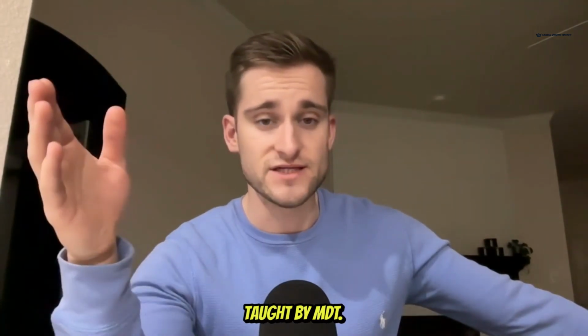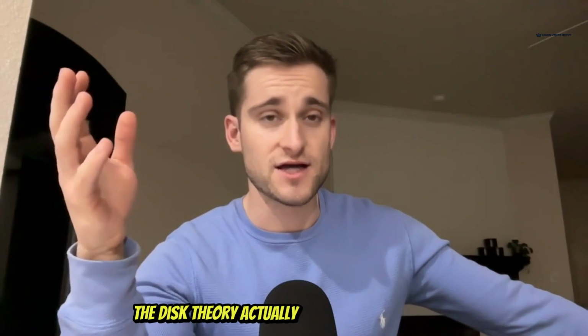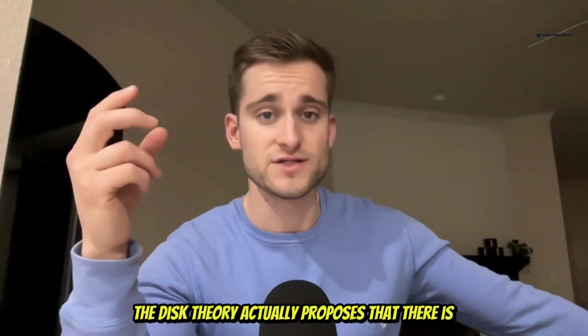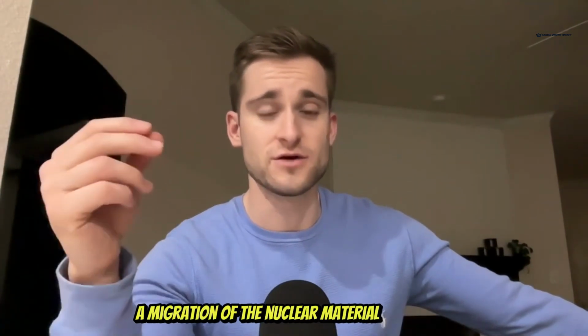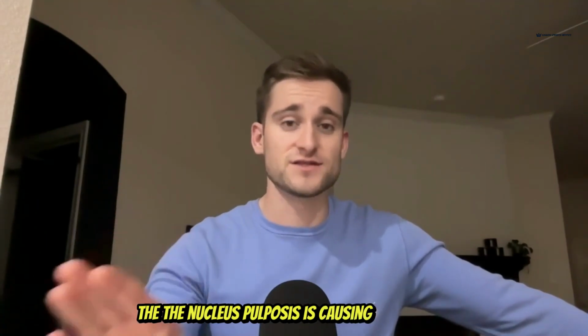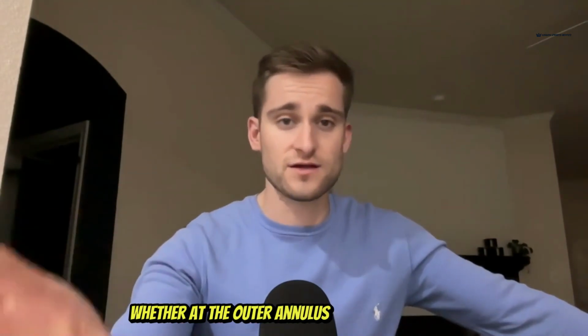Number 1 is the disc theory, which used to be taught by MDT. The disc theory proposes that there is a migration of the nuclear material within the disc, and this would assume that the nucleus pulposus is causing sensitivity, whether at the outer annulus or interference at the nerve root level.